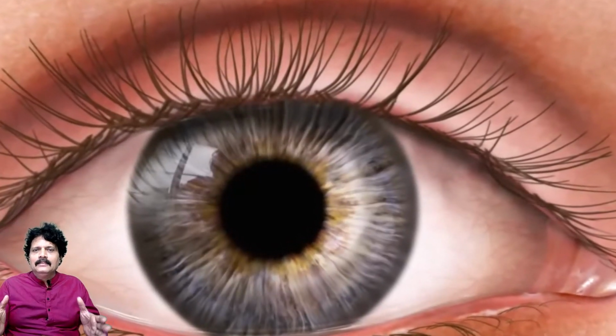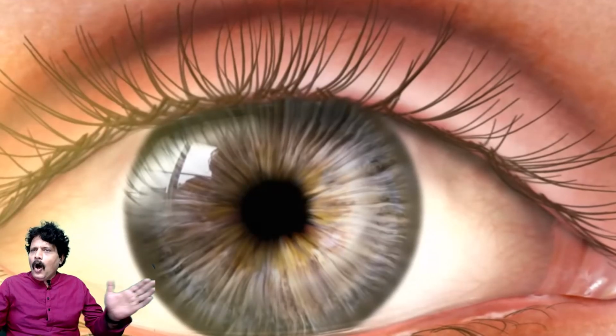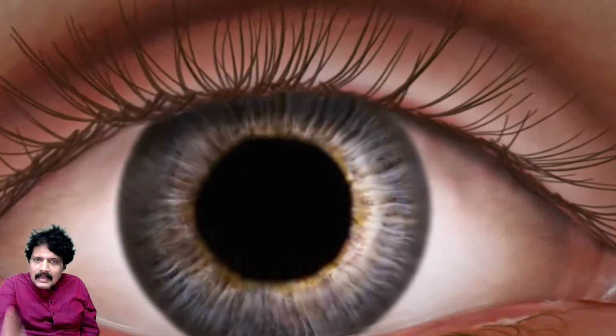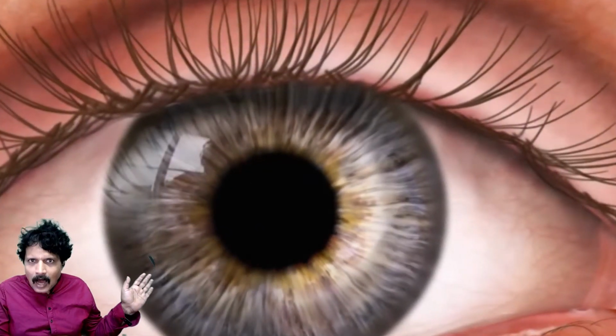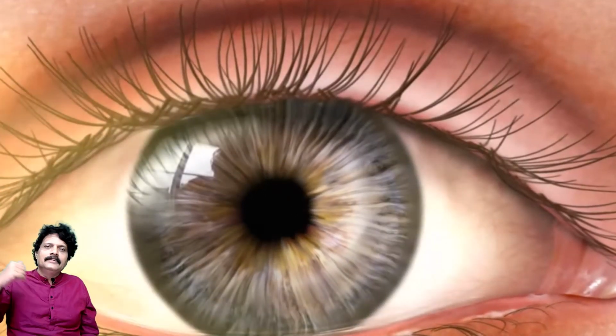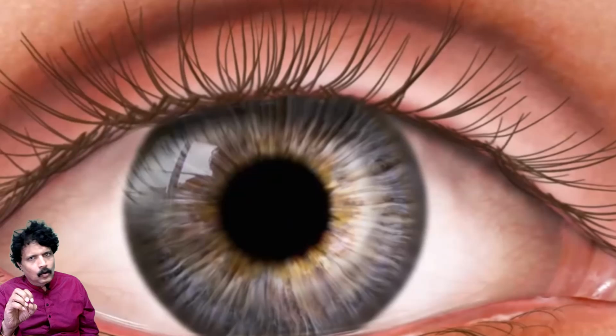Now similarly, if you are traveling outside in a hot sun, seeing a bright light, and suddenly you enter inside the home, everything appears dark for a few seconds, because your eye is adjusted to the hot sun and your iris has completely closed down.